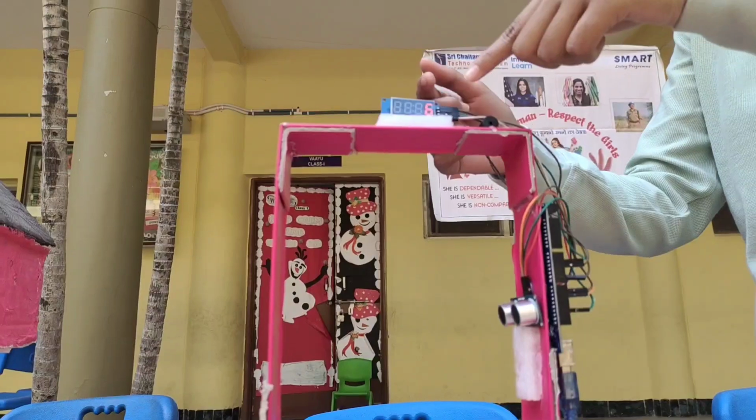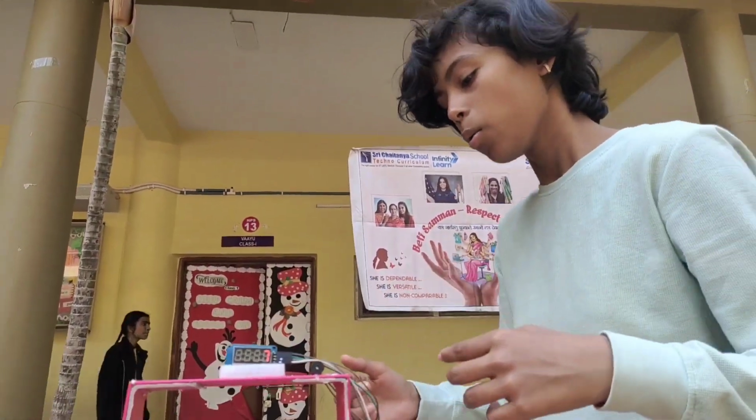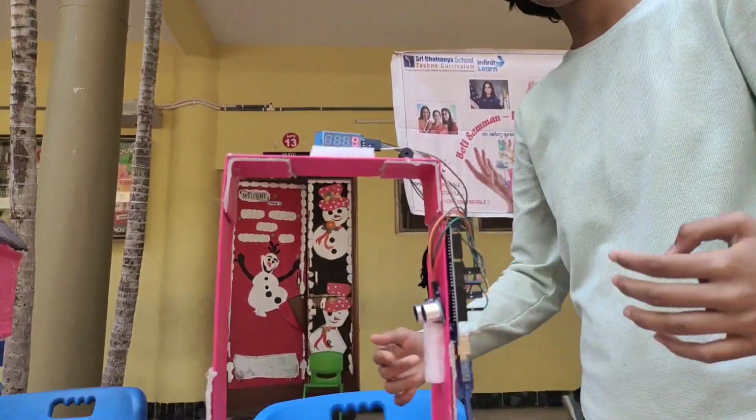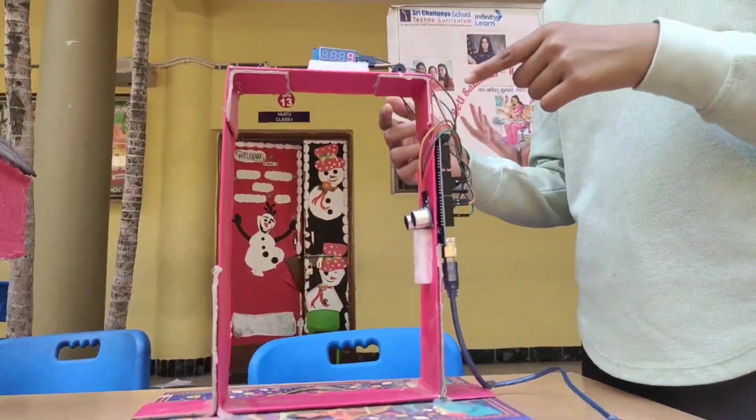And this display unit displays the number of persons who have come in and out of this system.